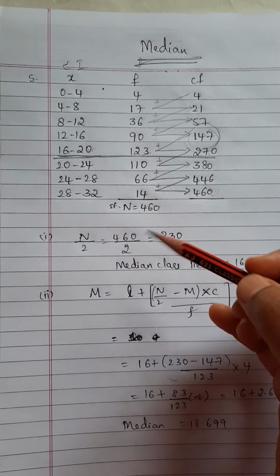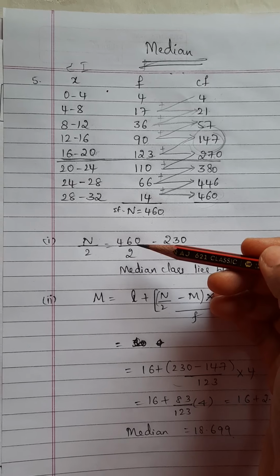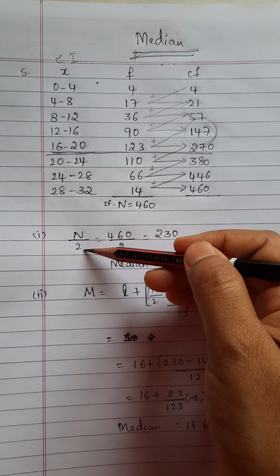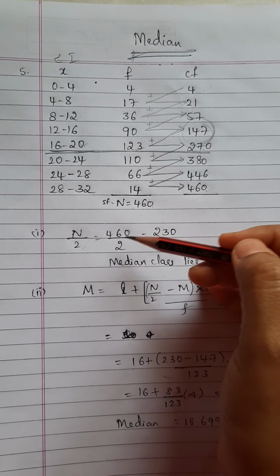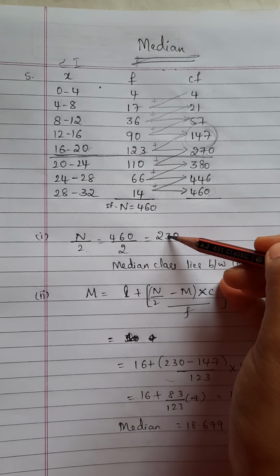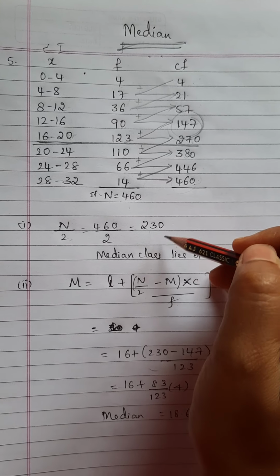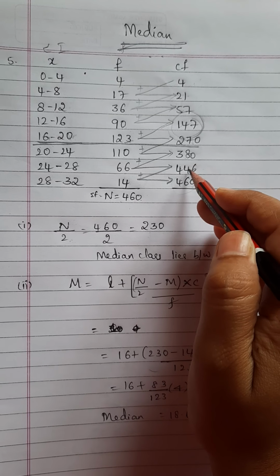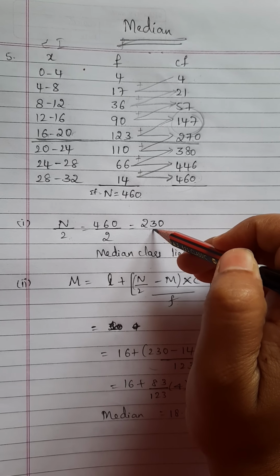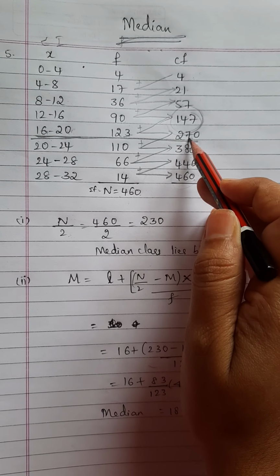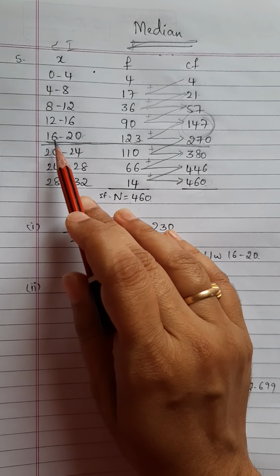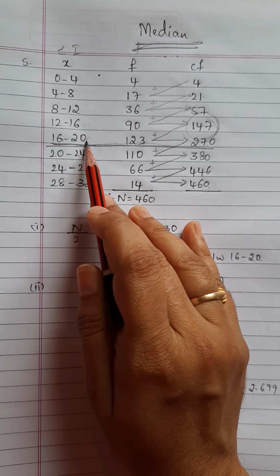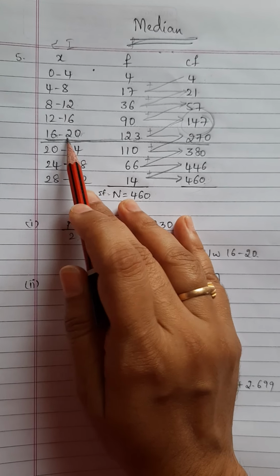So median will be calculated in two stages. First, we should calculate the median class by substituting in this formula N by 2 observation. Here N is 460 divided by 2 is 230. So 230 means where does the median class lie? We should look into our cumulative frequency column. Immediately after 230 I have 270. Therefore I should conclude the median class lies between 16 to 20. So the median class lies between 16 to 20.